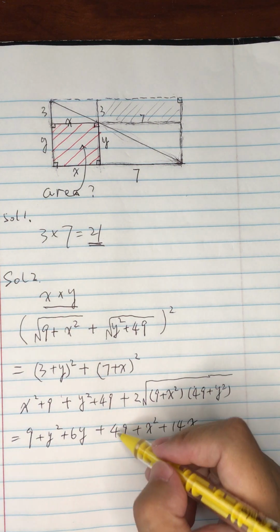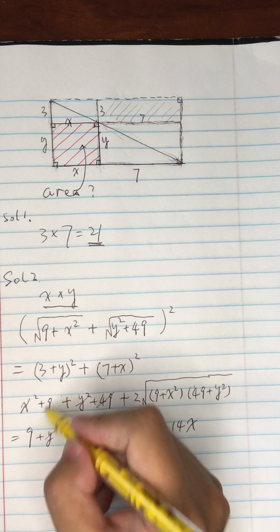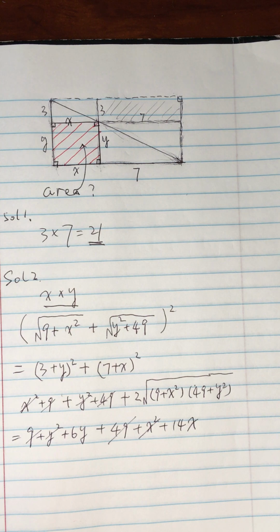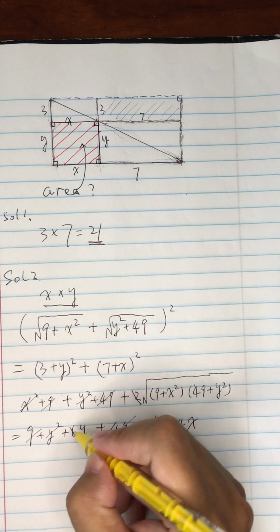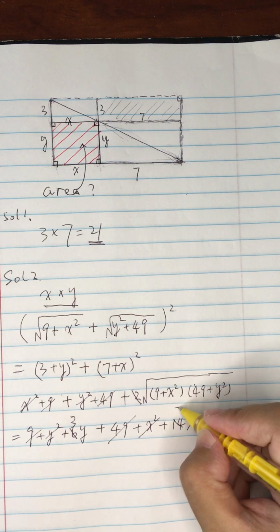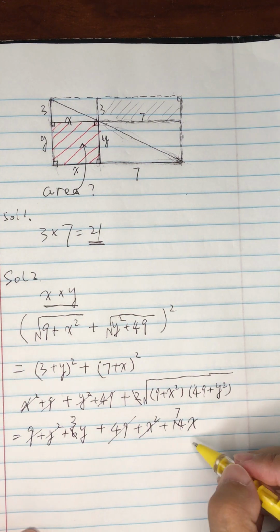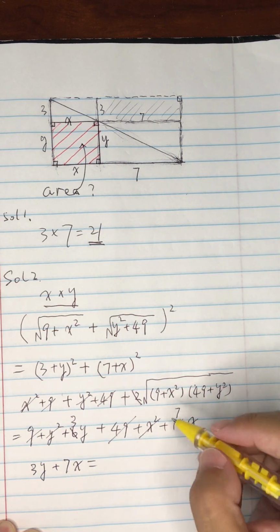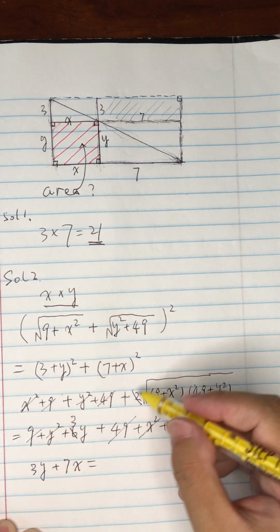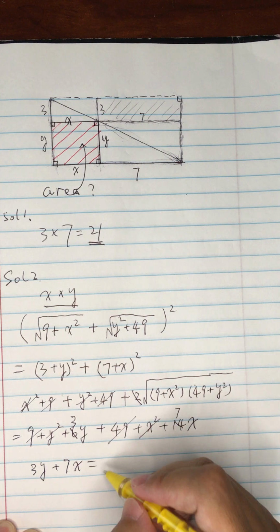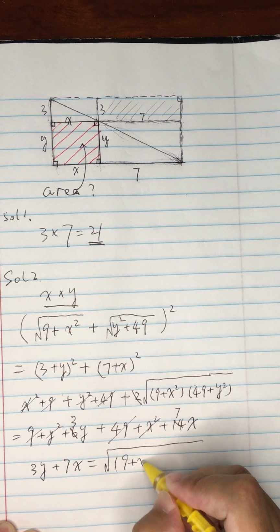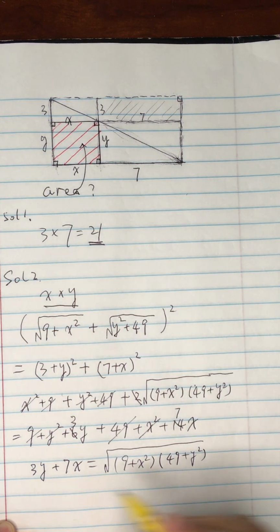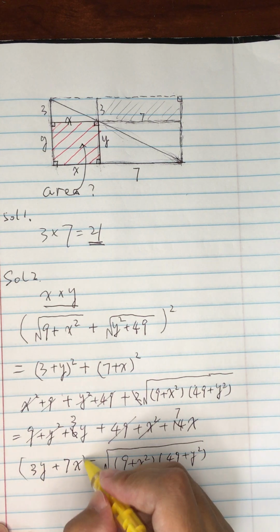And at this point we can do some cancellation, and this 2 can be cancelled out also with the, so now it's a 3, and now it's a 7. So it's 3y plus 7x. 3y plus 7x is going to equal the right hand side, which is the square root of the whole thing. It's going to equal the square root of (9 plus x squared)(49 plus y squared). And then we can square both sides again.